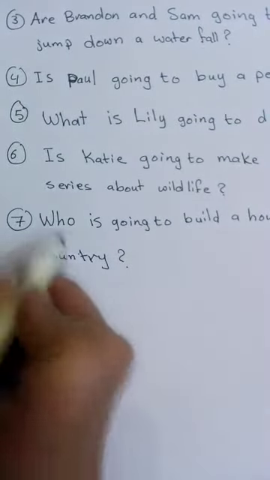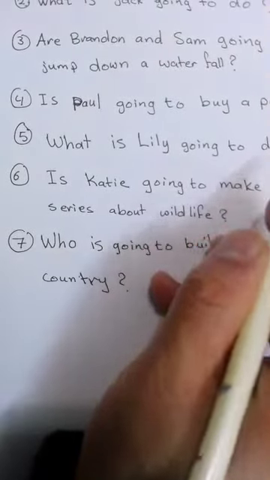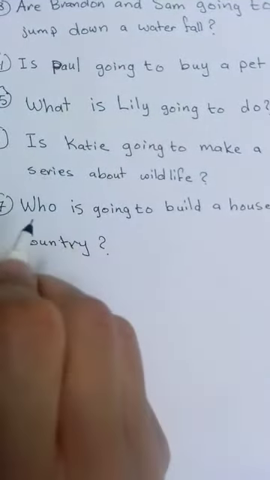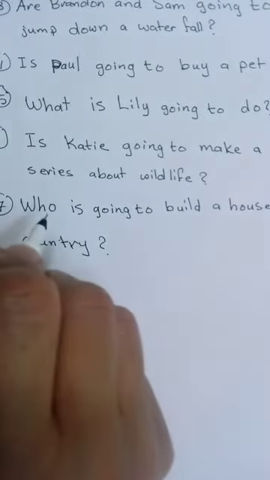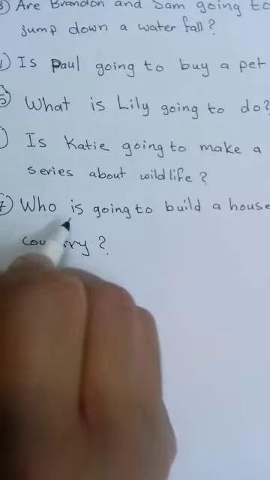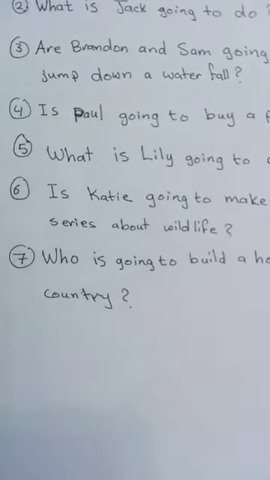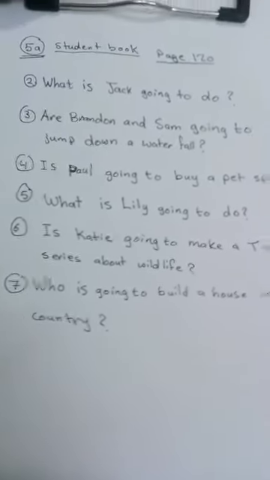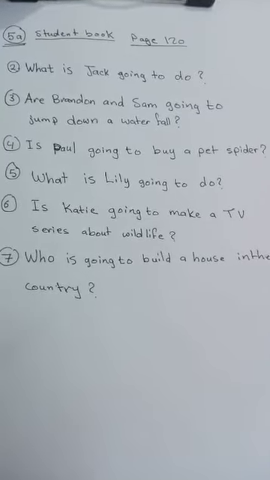What is the difference between this and this? Here we know the subject: What is Lily going to do? But because we don't know the doer of the action, or we are asking about the subject, we say, who is going to build a house in the country. These are the answers of question 5a. I will send them to you, and I want you to write these answers in your notebook, please.